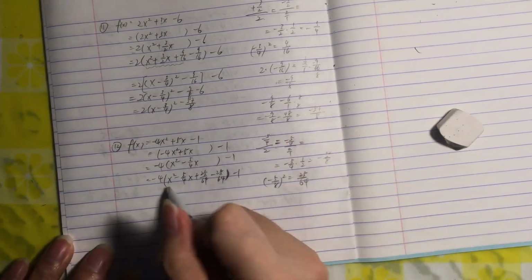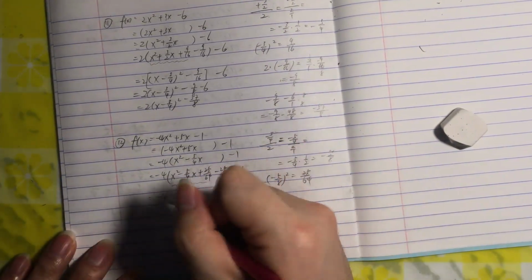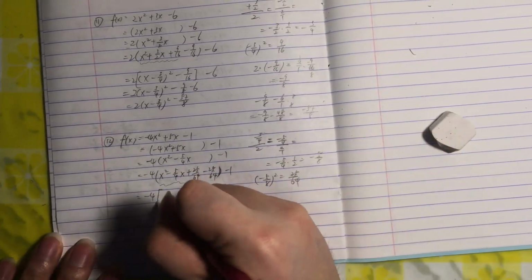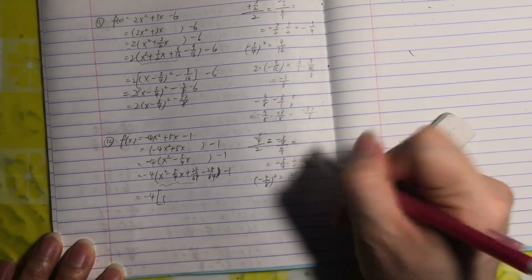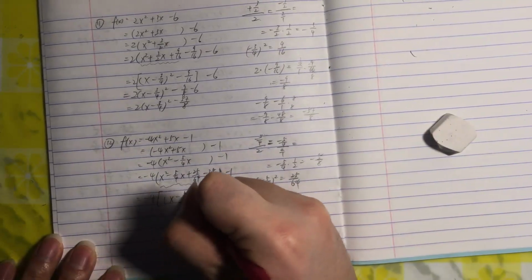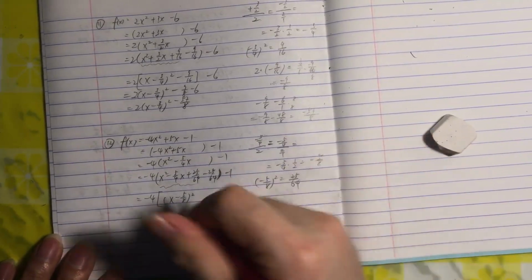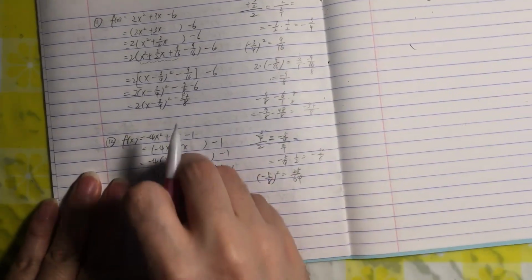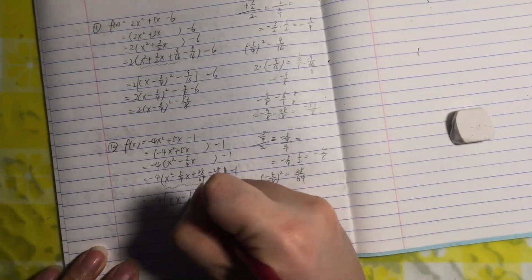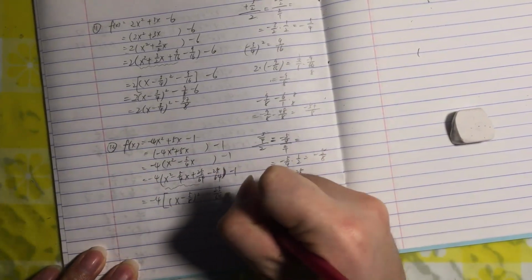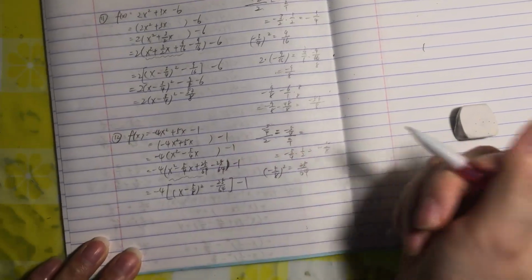Next, factor the first three terms. The first three terms are a perfect square trinomial. If we factor, we can use this number to write the perfect square. We can write it as x minus 5 over 8 squared. That's a shortcut. Then minus 25 over 64 minus 1.